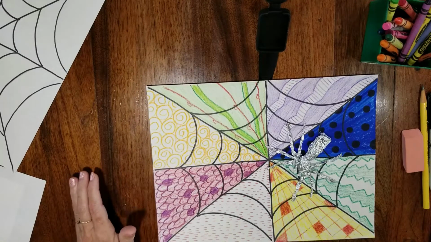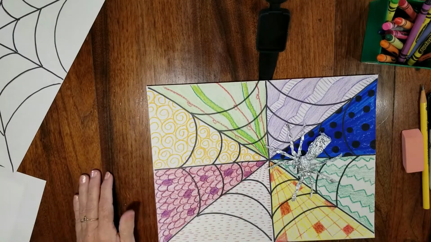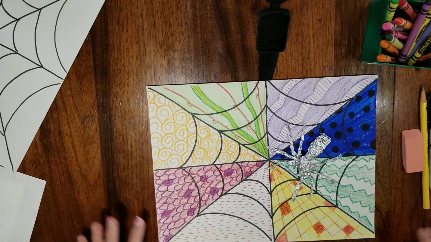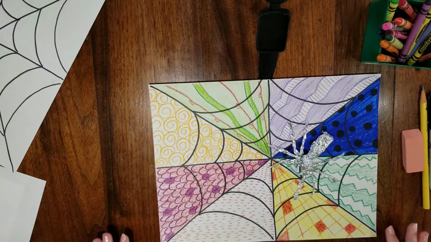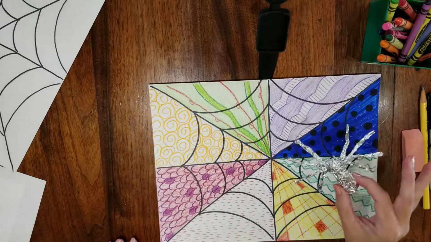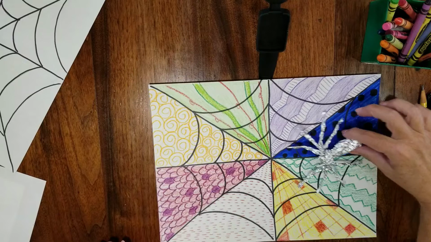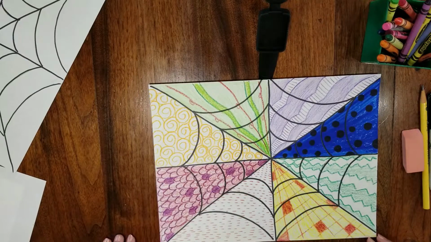Today we're going to focus on line as an element of design, and we are going to be creating this spider web out of lines and different kinds of patterns and designs. And then later we can even create this little foil spider to go on it, but I'm going to put him off to the side for now so that we can focus in on our design.